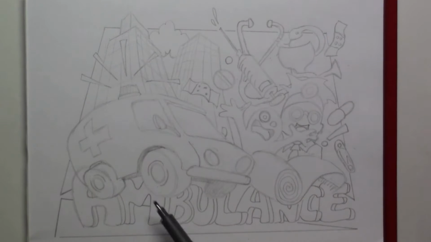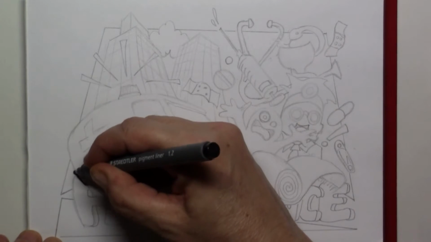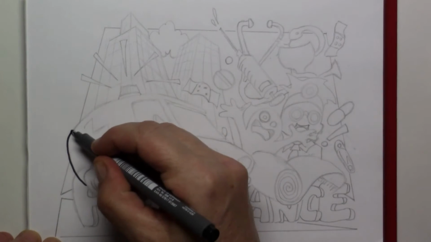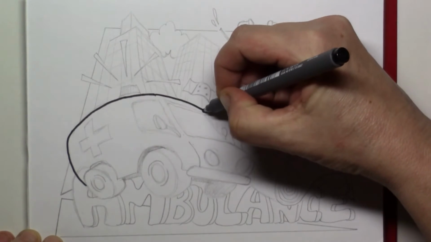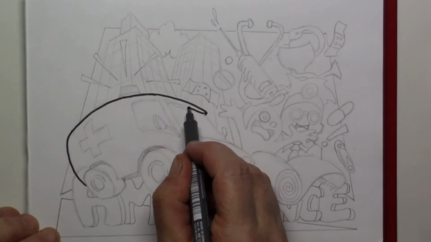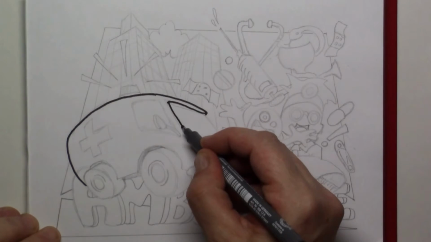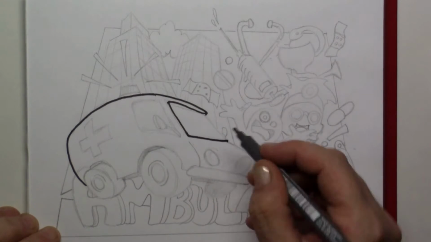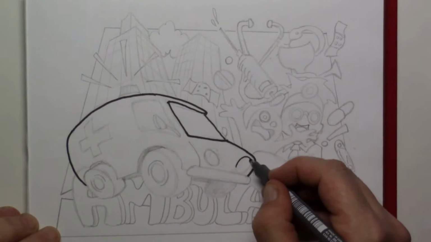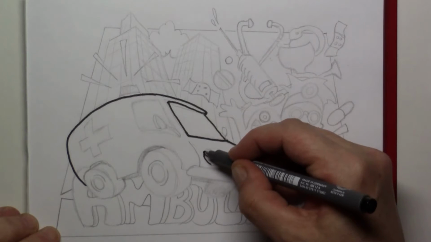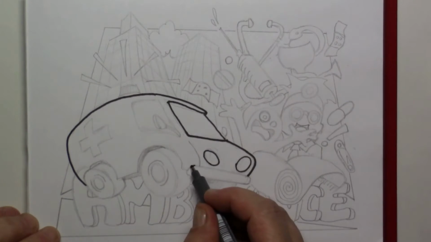And I start out with a Staedtler 1.2, which is a little bit fatter. And first of course you want to make your drawing all in graphite, so you can correct them with the eraser if you need. But once you're happy with your graphite drawing, then it's time to make those lines permanent and to take your fine liner and start drawing.